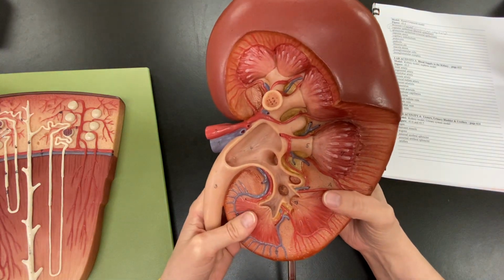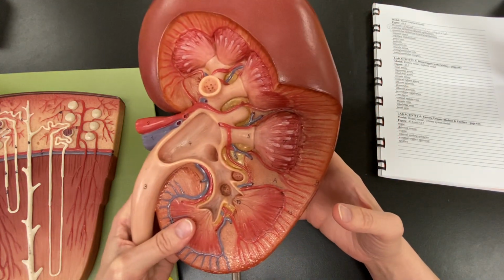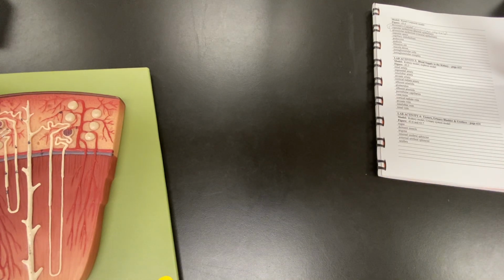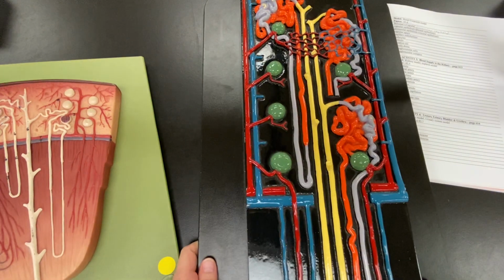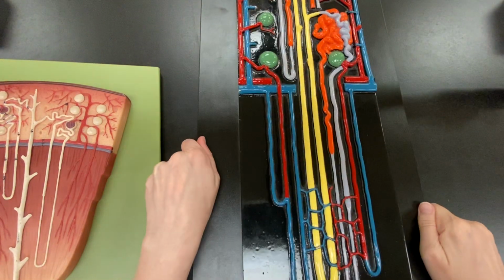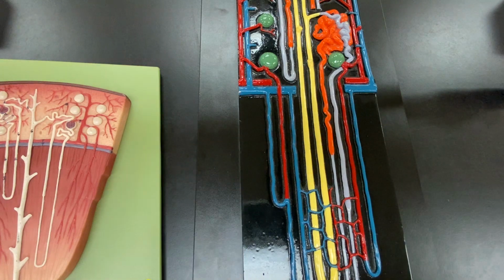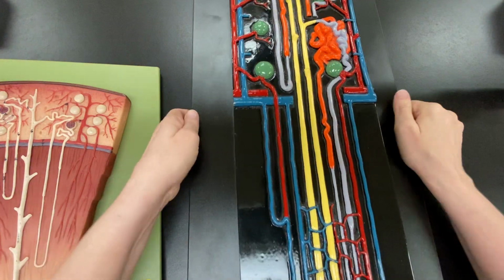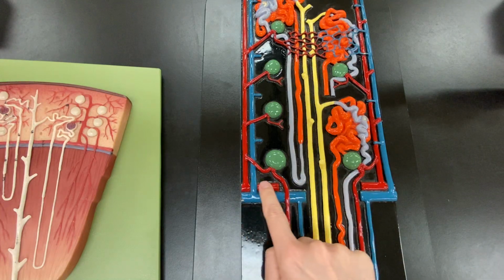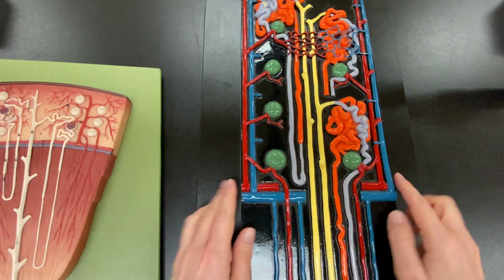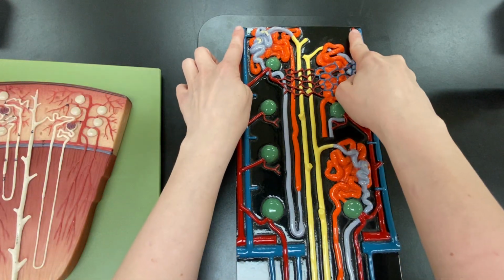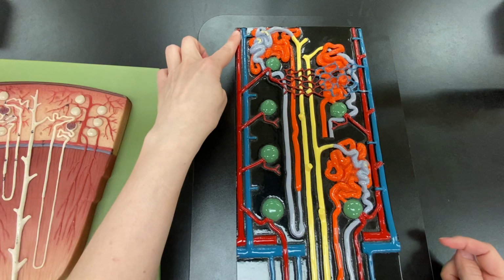So now let's see what of that we can find on the weird 80s abstract model. There we go. Okay, so this one does not have the interlobar arteries or veins, but we do have arcing across the top of the pyramid an arcuate artery. And then the trees, the red trees, are the cortical radiate arteries.